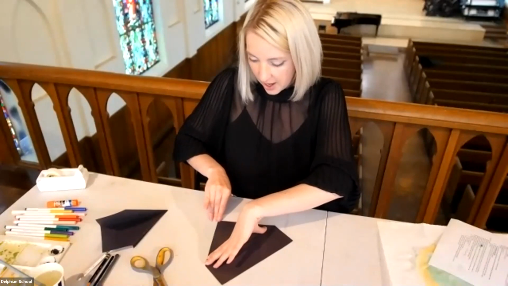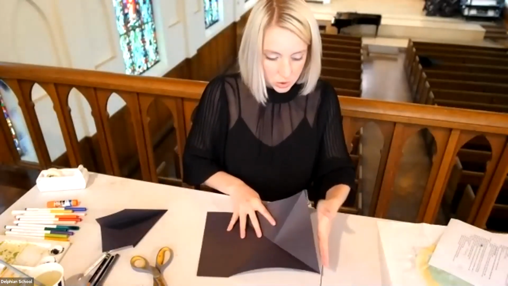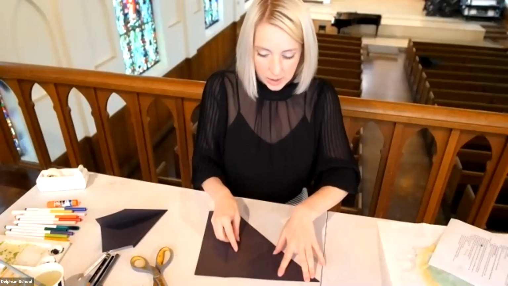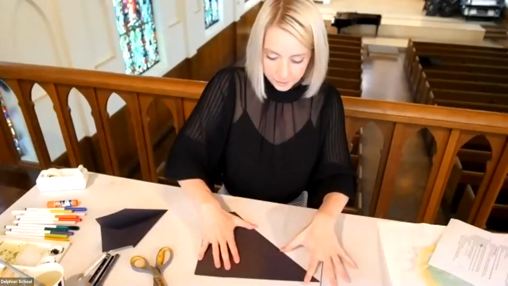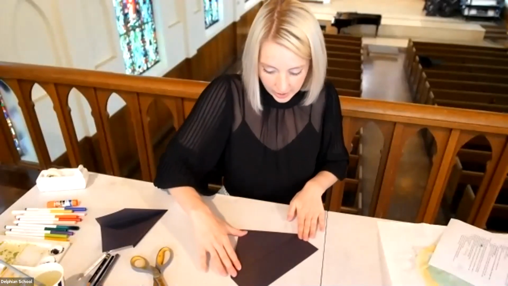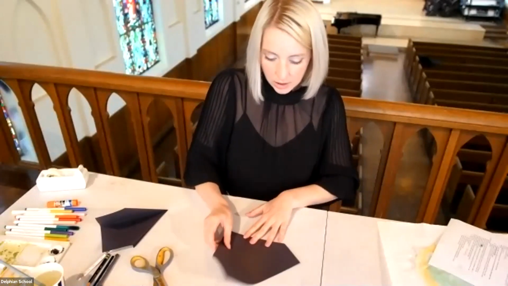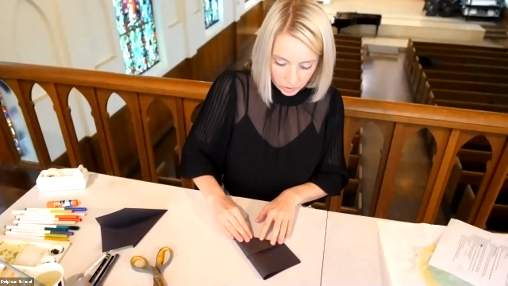So fold it in half again, and again, I just got the short side of the paper and lined it up with the long side of the paper like that, and then I folded that over, and so now that's lined up, and then I fold it over again.